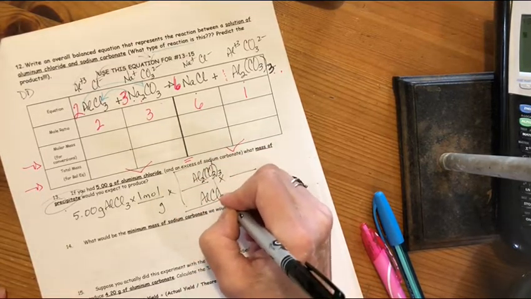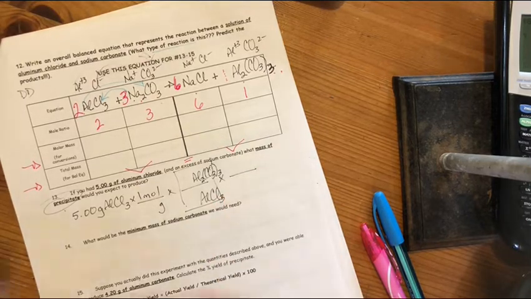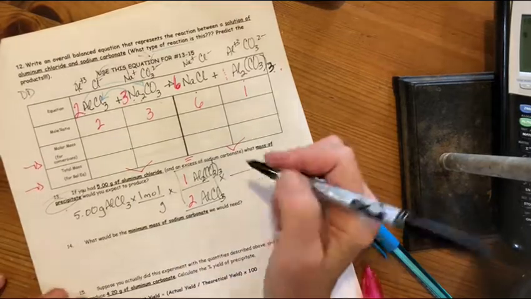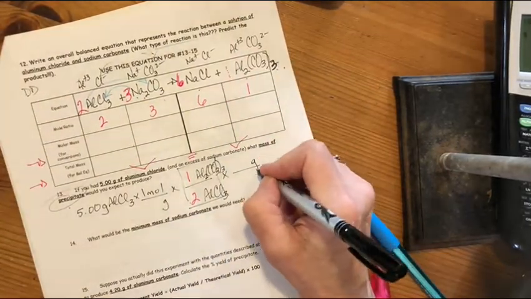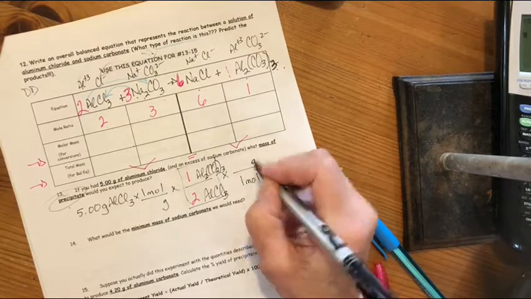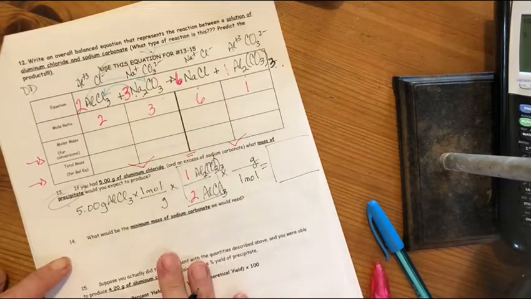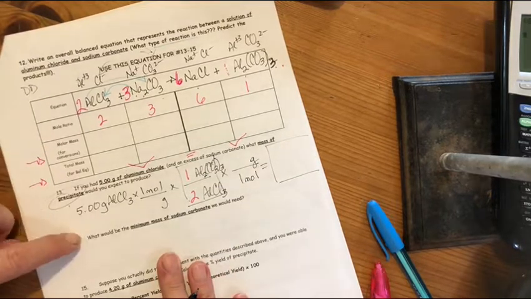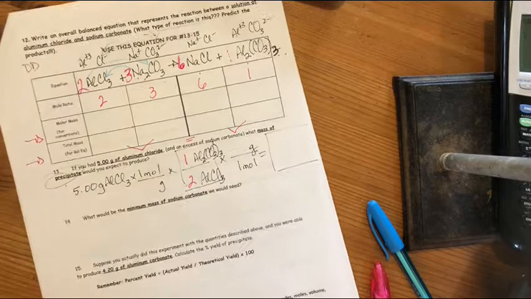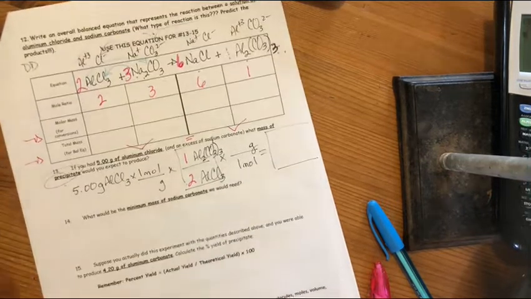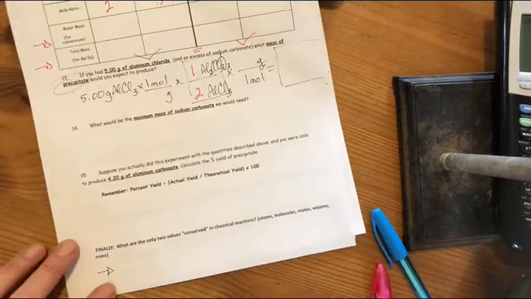I'm not balancing this. Oops, I may as well. I did balance it. What am I talking about? 1 of these for every 2 of these. Right, from our equation, and I'll leave it to you to change the moles of aluminum carbonate into grams. Same process. Start with the aluminum chloride and figure out how much sodium carbonate you need. Figure out your percent yield. Tell me what 2 things are conserved in a chemical reaction. Hope that makes sense. Hope you're doing well.